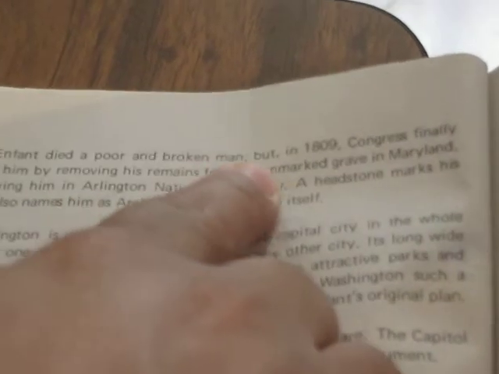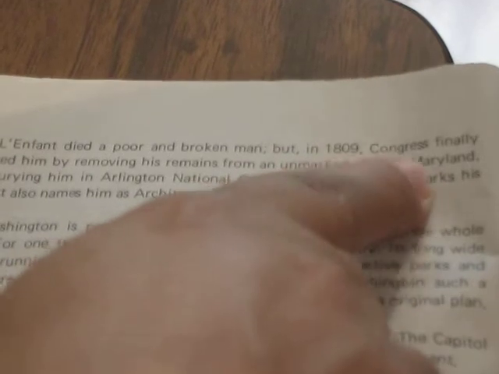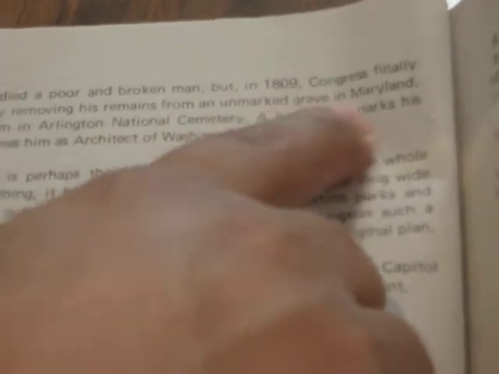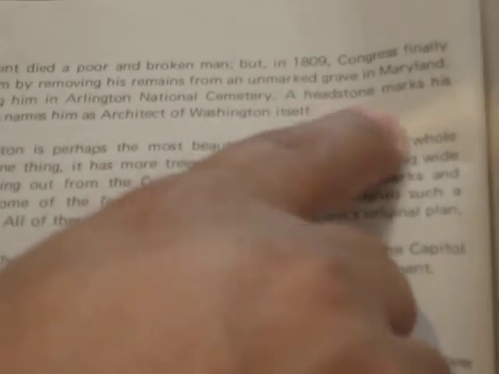L'Enfant died a poor and broken man, but in 1809 Congress finally honored him by removing his remains from an unmarked grave in Maryland and burying him in Arlington National Cemetery. A headstone marks his grave. It also names him as architect of Washington itself.